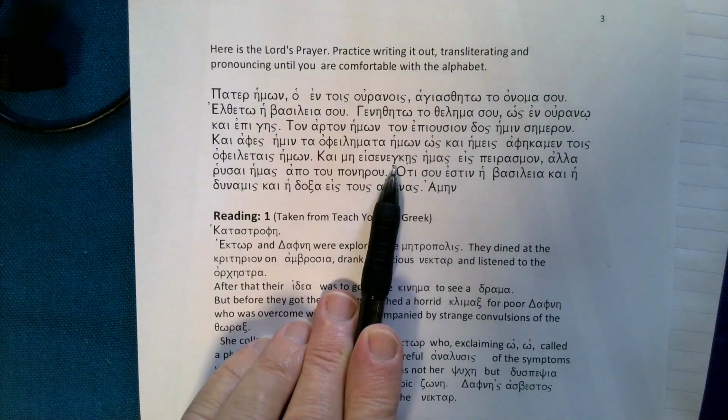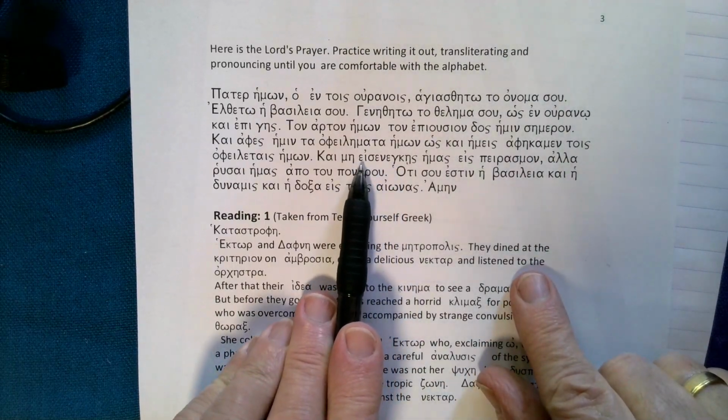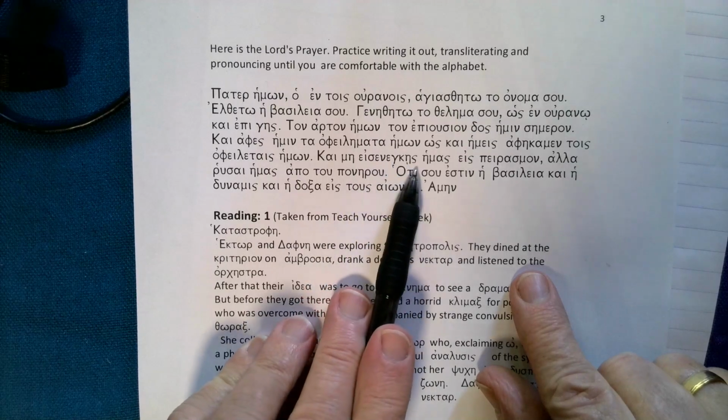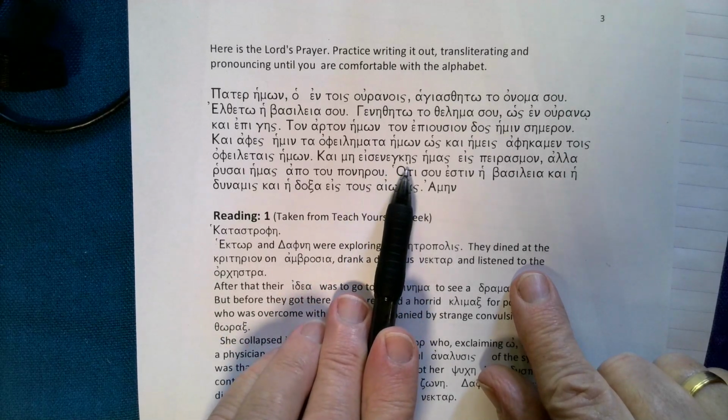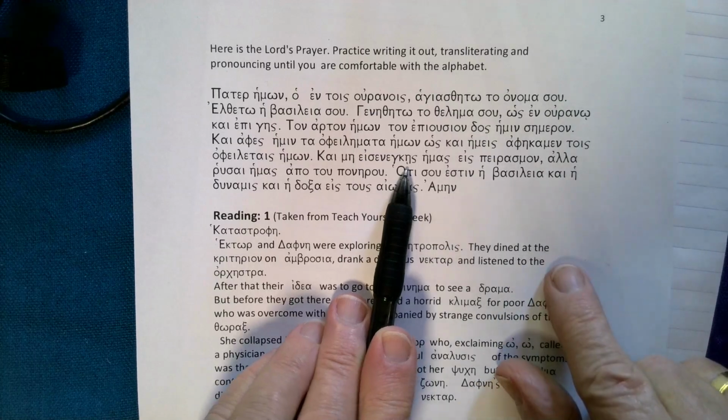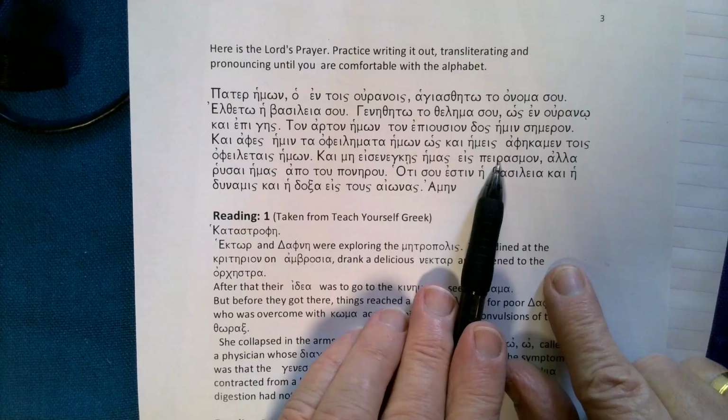It's a guttural nasal, but it's written like a gamma and it's pronounced N. So this is eisenenkes. And again, notice the iota subscript. Eisenenkes hemas eis peirasmon.